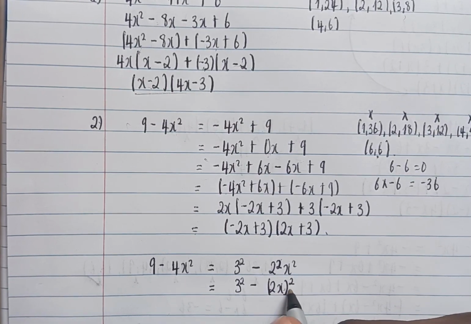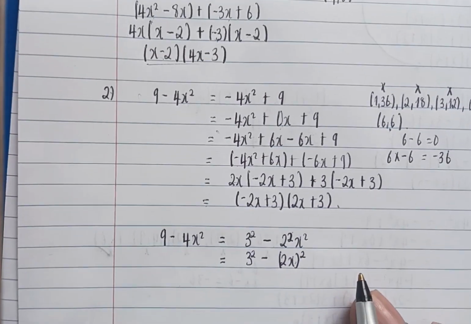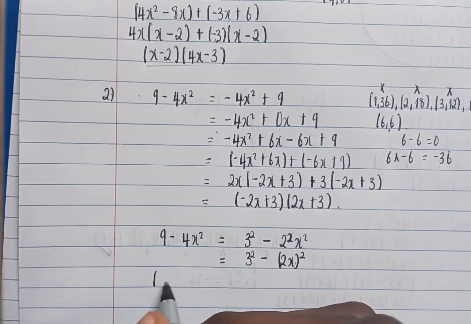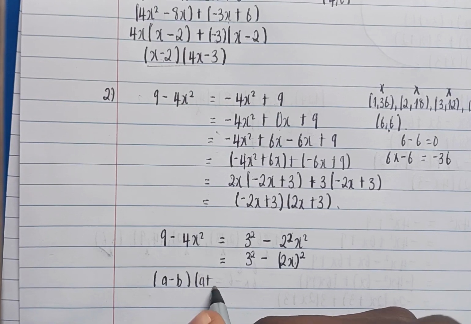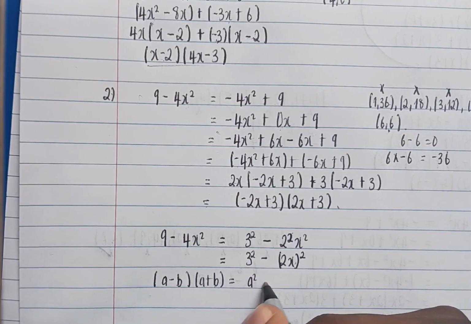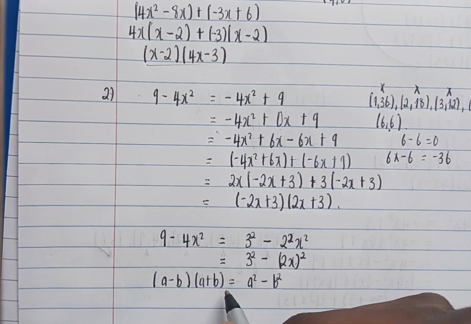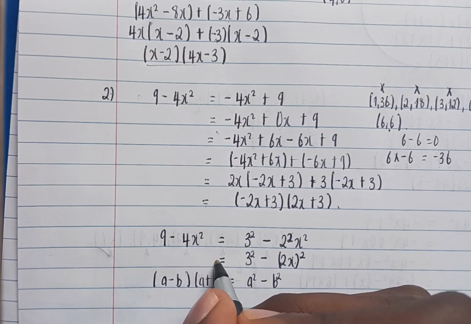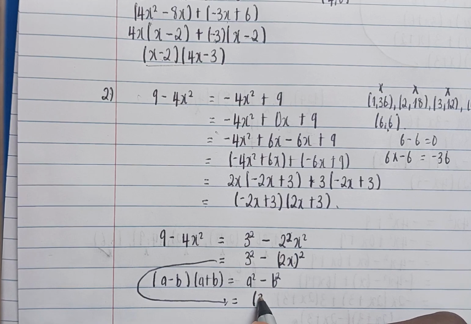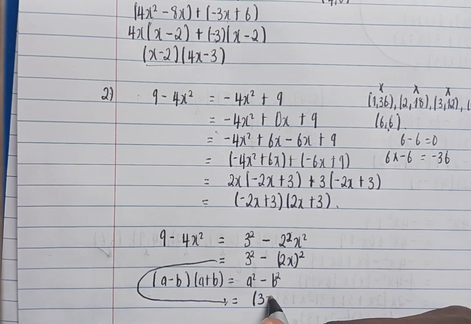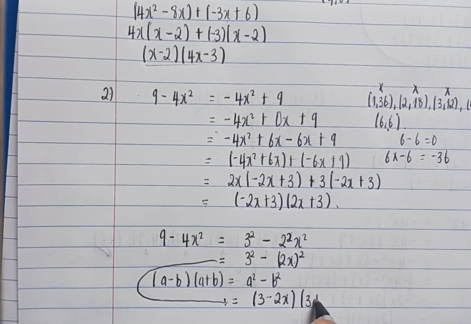Notice that this squared gives 2 squared and x squared, so it's the same thing. And remember that we had something like a minus b, the expansion of a minus b and a plus b gives a squared minus b squared, and the reverse is true. So I'll do the same thing here. So let me put it like this: this equals 3 minus 2x and 3 plus 2x.